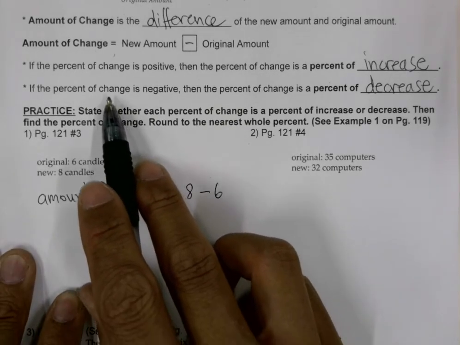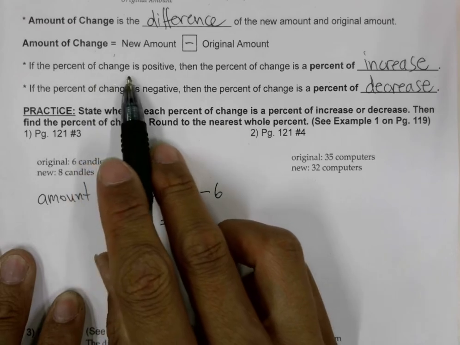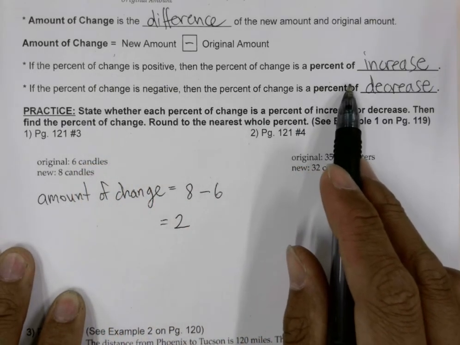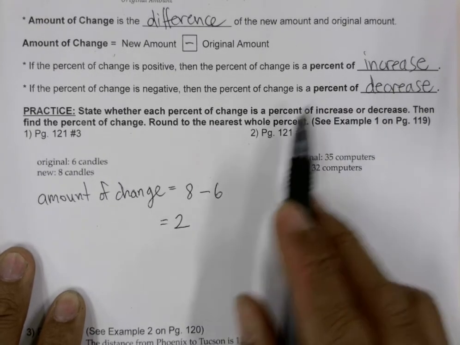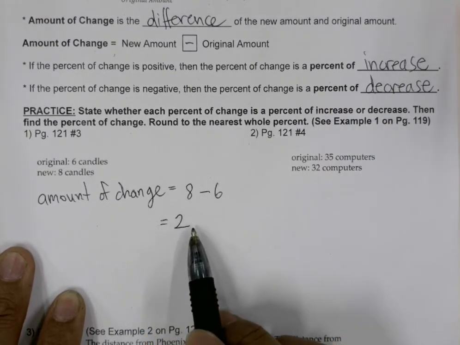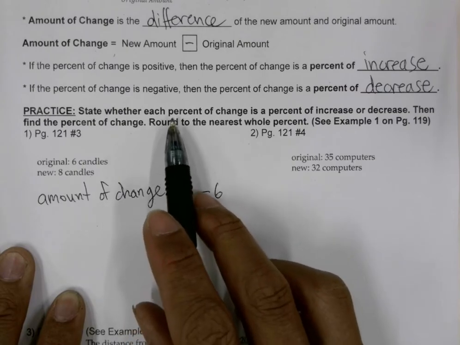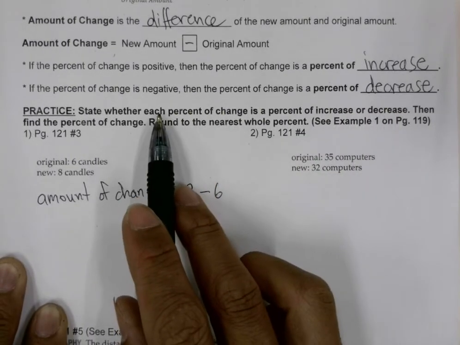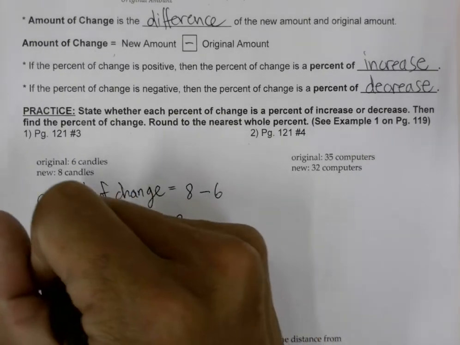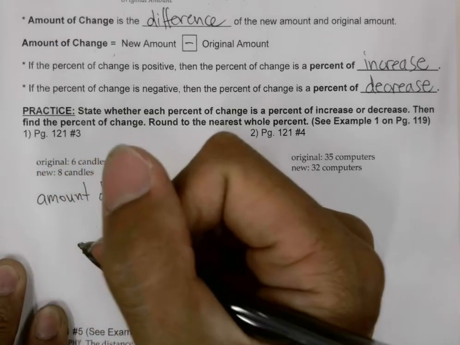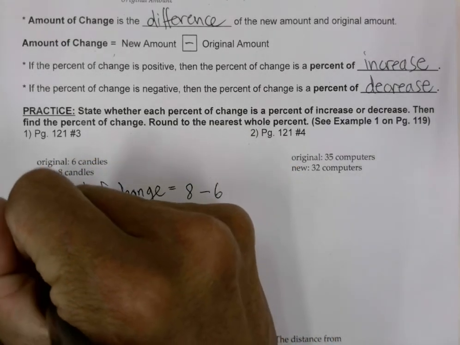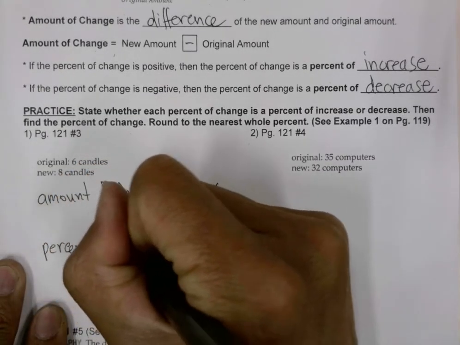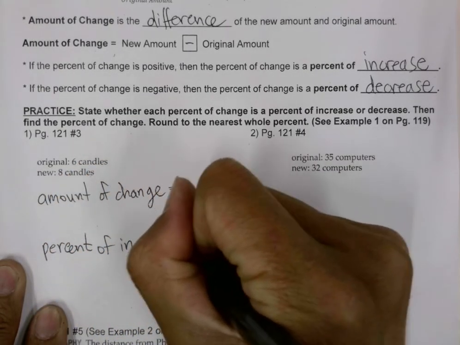So we want to state that the percentage of change, since it's positive, is a percent of increase, right? If this amount of change here was negative, then the percent of change would be a decrease. So I'm going to go ahead and state here that percent of change is an increase of increase.